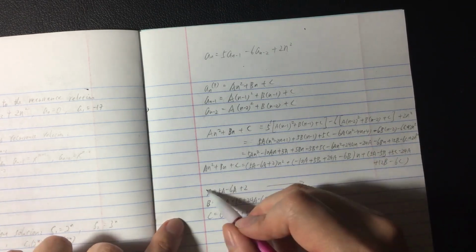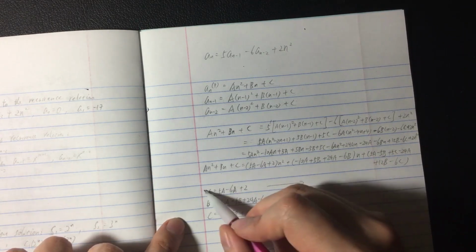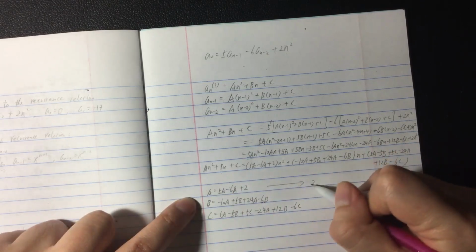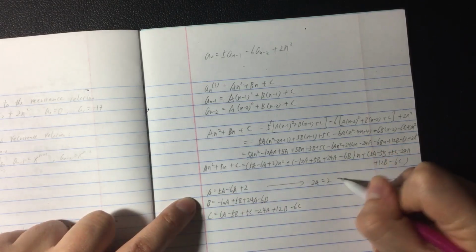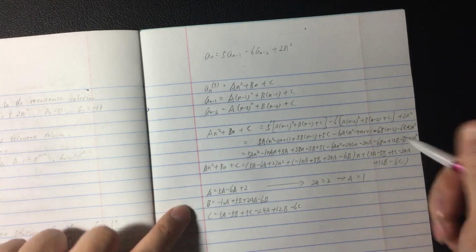If I simplify the first equation, I have negative a here plus 8. I have 2a equal to 2, which means a equals 1.